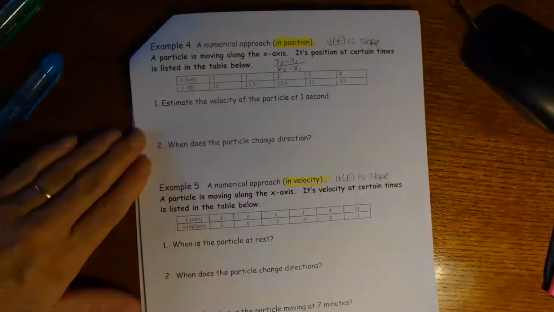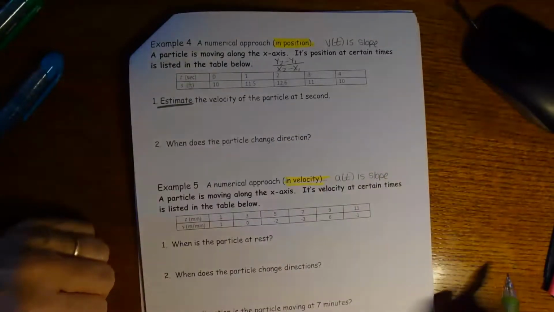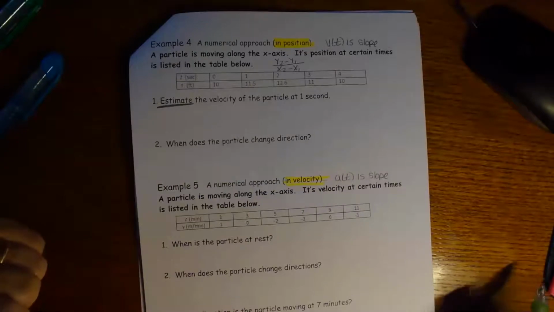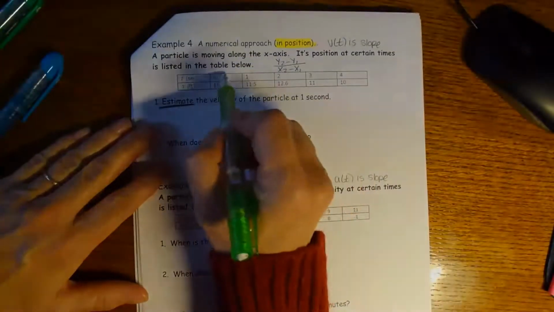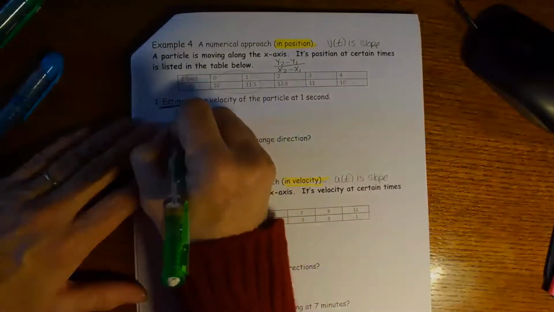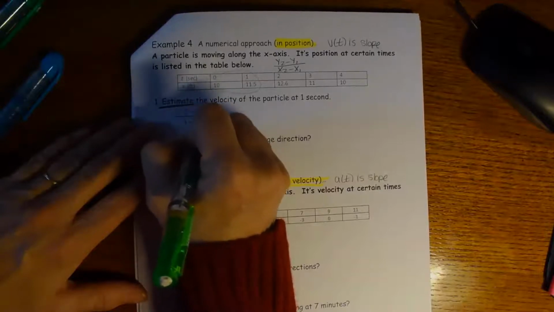Now, what numbers? I'm going to show you 3 different ways. Notice the key word. What does that mean? Estimate. Can I get slightly different answers? I am. So let's see. What if I use those? Then I'm going to have what? 11.5 minus 10 over 1 minus 0.